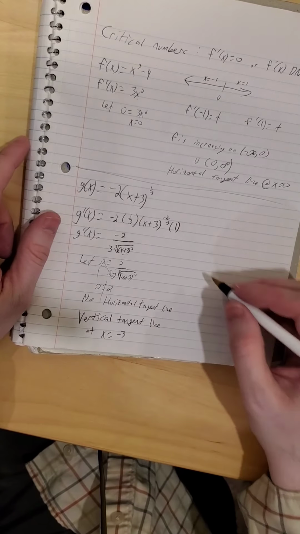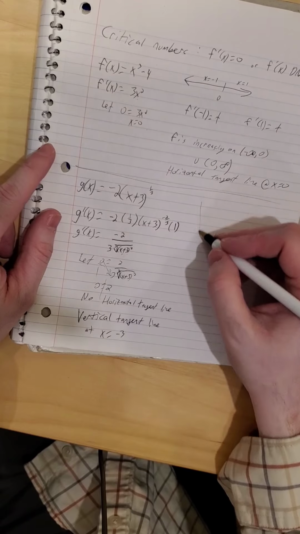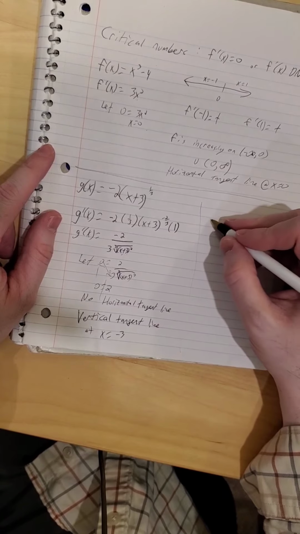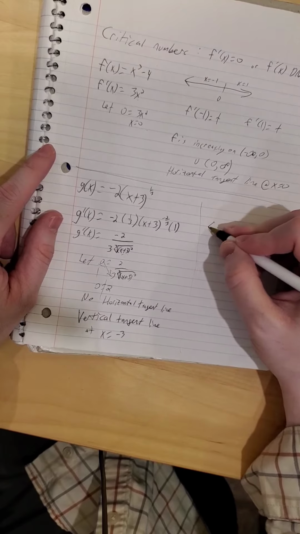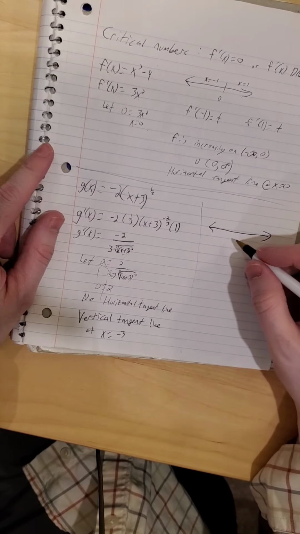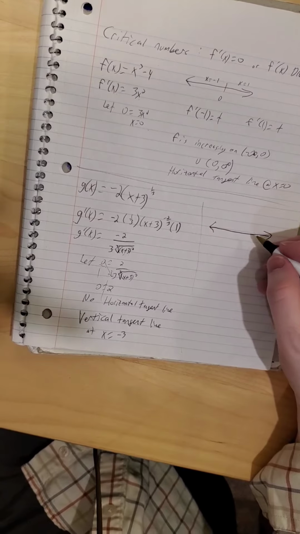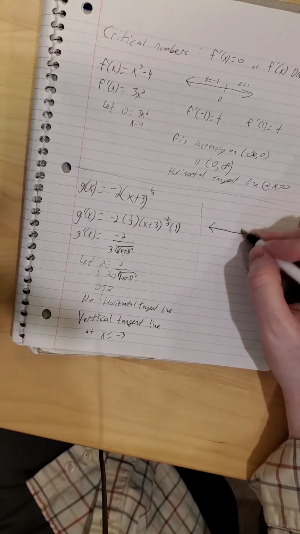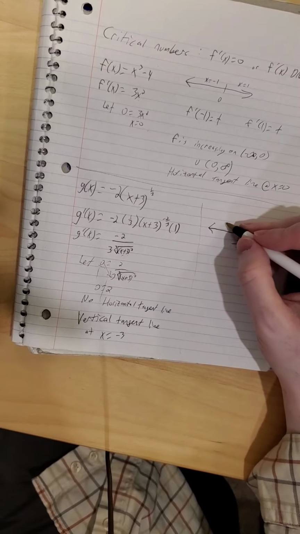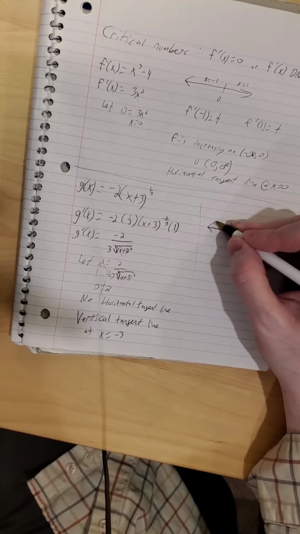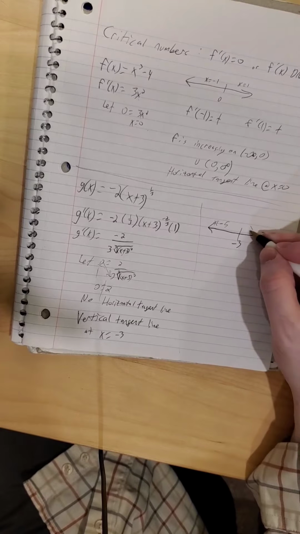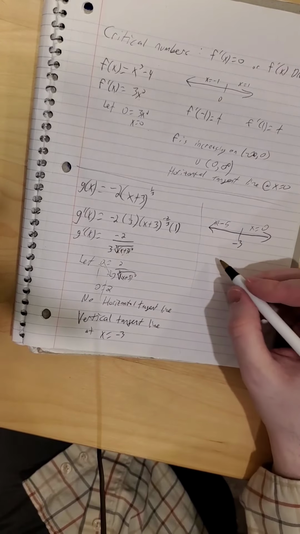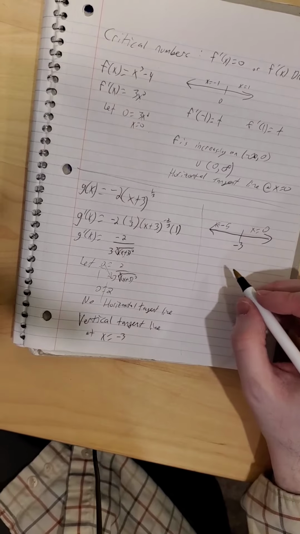So next we'll see where we're increasing, decreasing, or constant. So we just break up the number line again. This time our critical number is negative 3. So we'll test out maybe x equals negative 5 and x equals, I don't know, 0. So just one per interval.